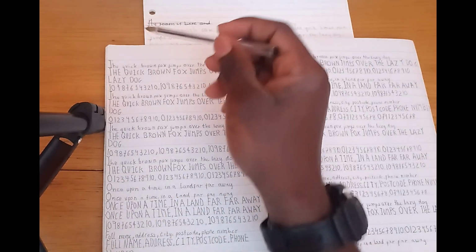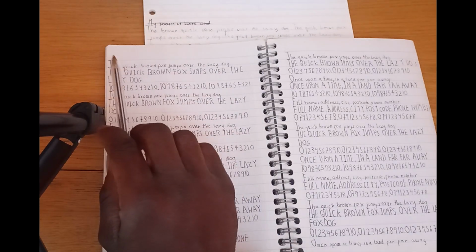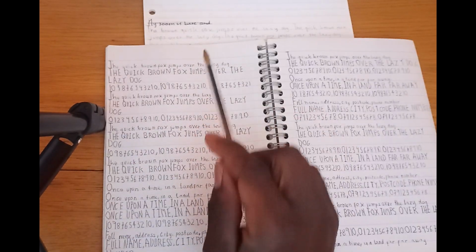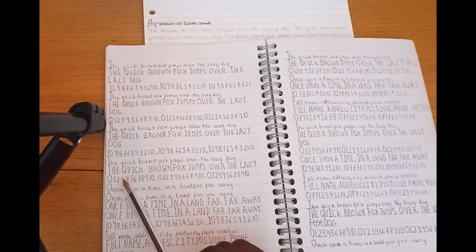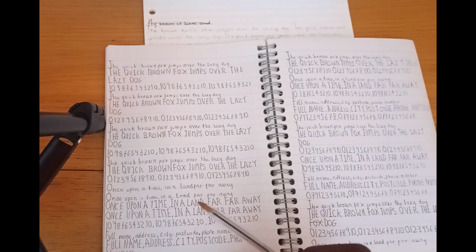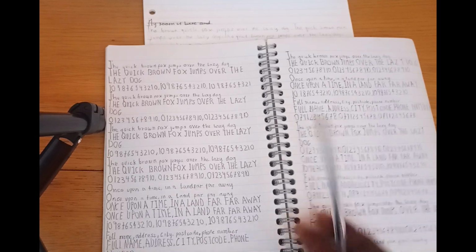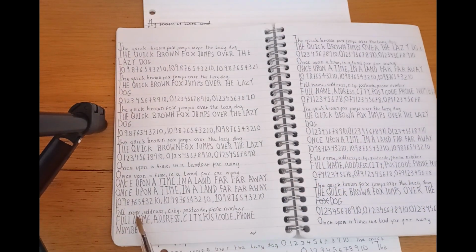So over here, same thing. The quick brown fox jumps over the lazy dog. Then here I wrote down, once upon a time in a land far, far away. Same thing again. Small letters, caps, numbers as well. Wrote down here as well: full name, address, city, postcode, phone number, small letters, capital letters.